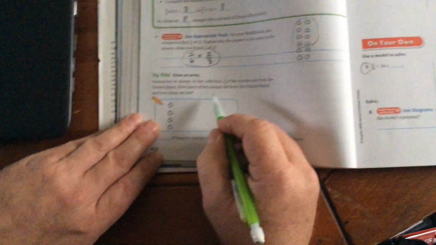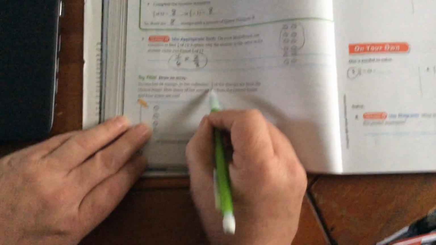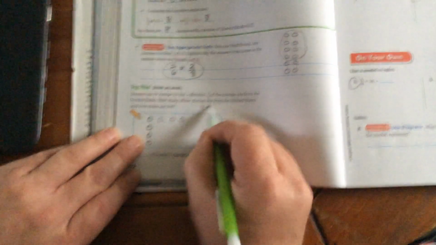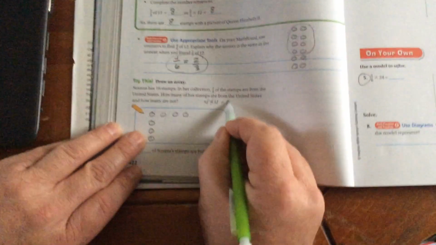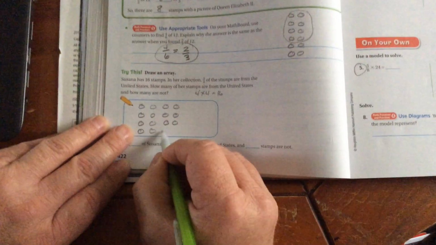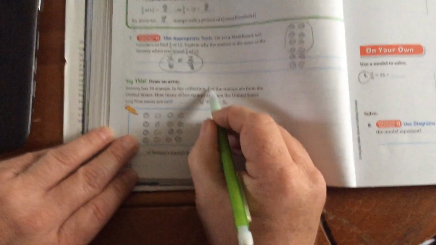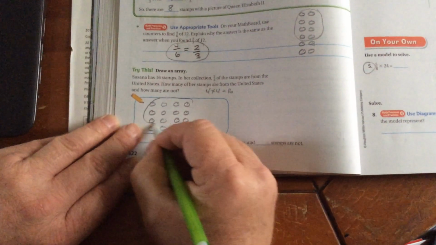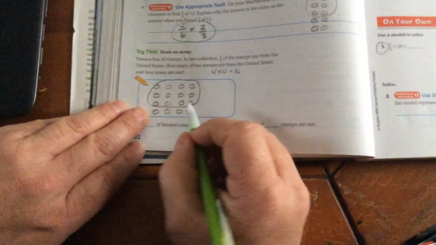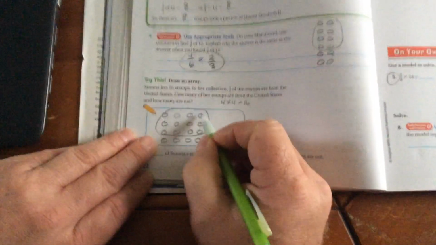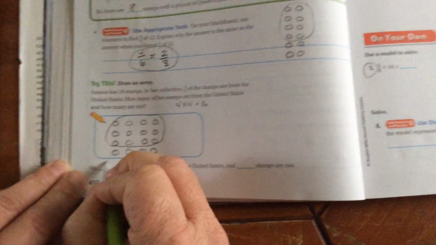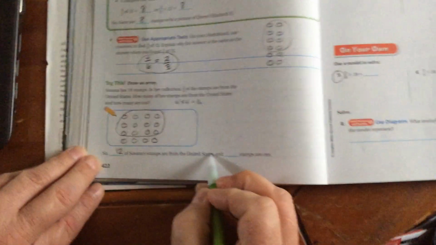of stamps. Now, if there are 4 rows and there are 16, we need a 4 by 4, because 4 times 4 is 16. So we're going to put 4 stamps in each row. So we have 4 rows of 4. Now we want to circle 3 rows of the 4. And that's how many are from the United States. So 3 times 4, 1, 2, 3, is 12. So 12 of Susanna's stamps are from the United States.